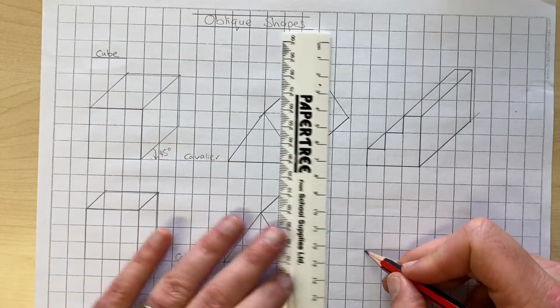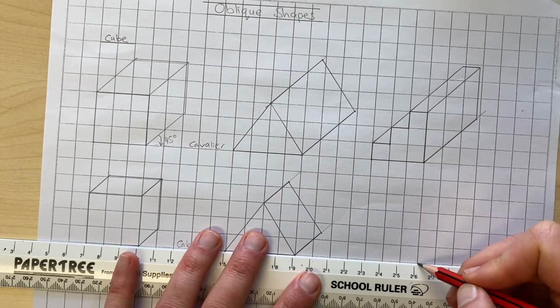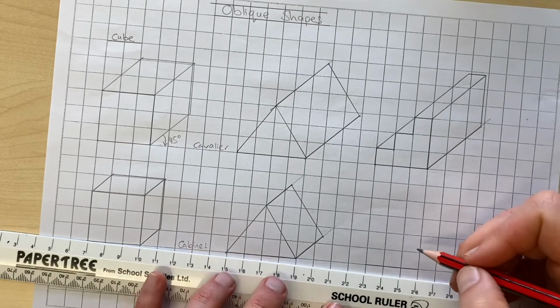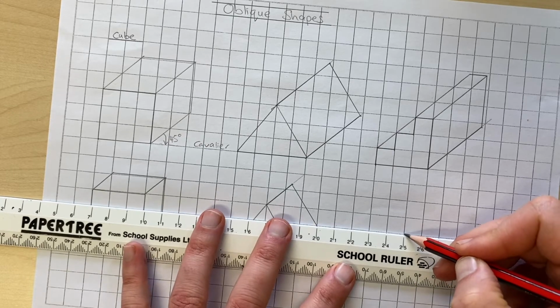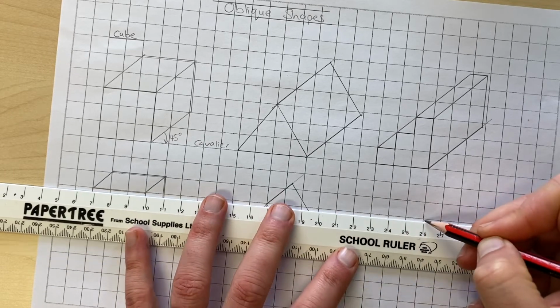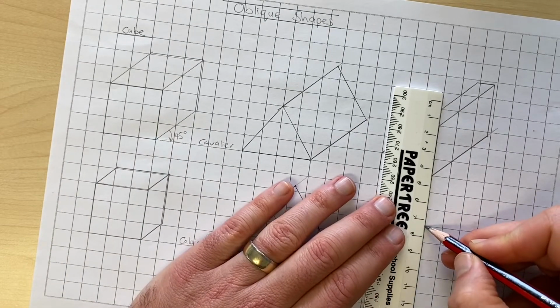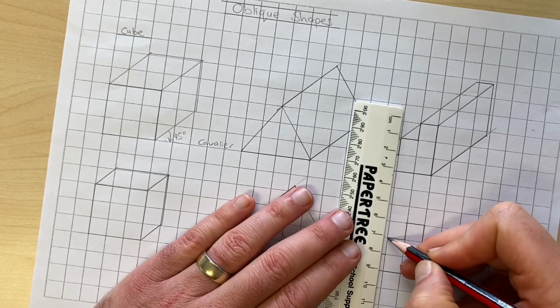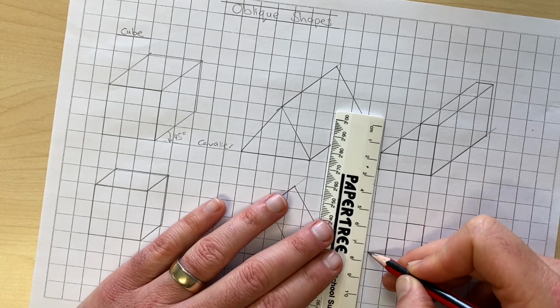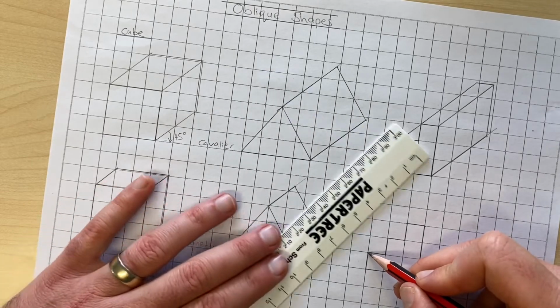Do exactly the same over here. I'll start with the base. It's going to be my cabinet. This time I'll do the horizontal lines first. Then we'll do our vertical lines. This time it's going to be 2 centimeters deep.